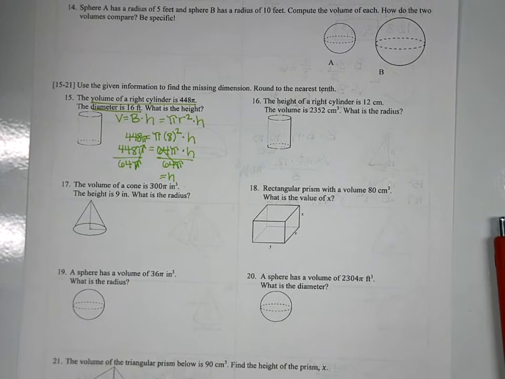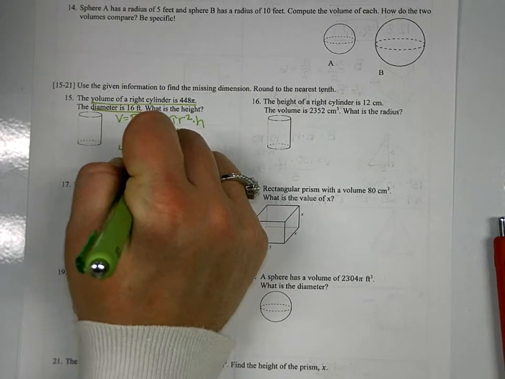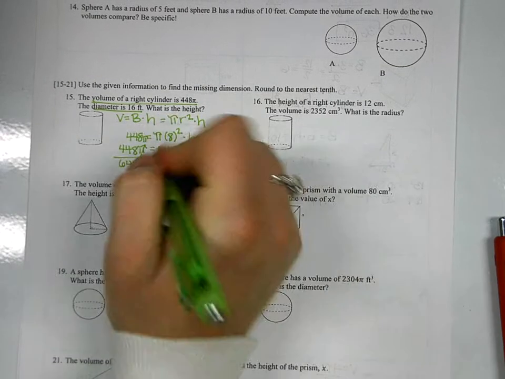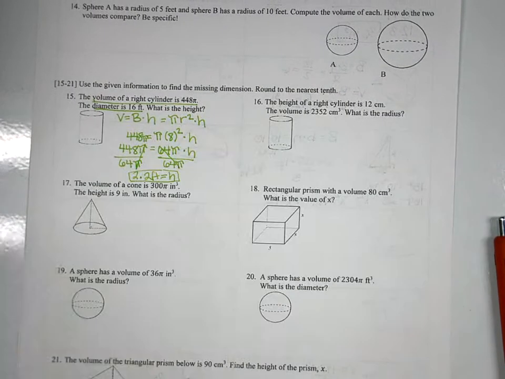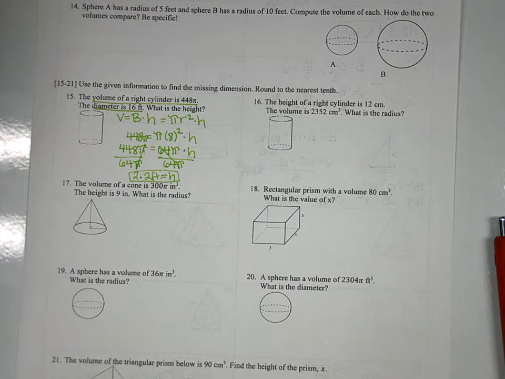And we're going to keep with rounding to the nearest tenth. So that would be 2.2 feet. And you do need to make sure you put your units on this. Okay, so this is what you're going to be doing on this part. So I'm just going to check my math real quick. 448.